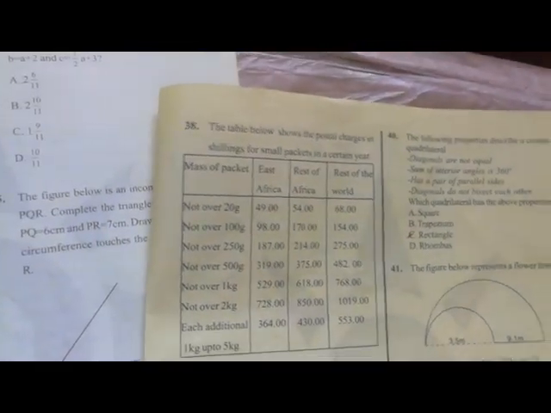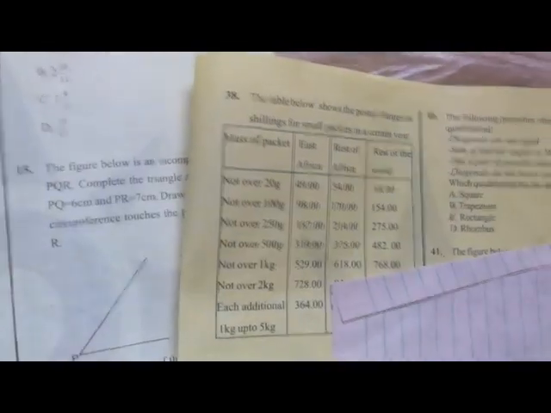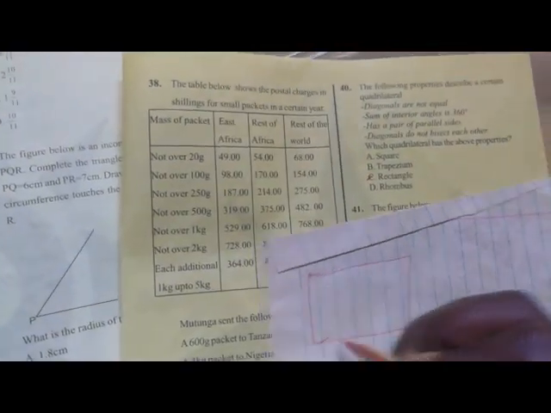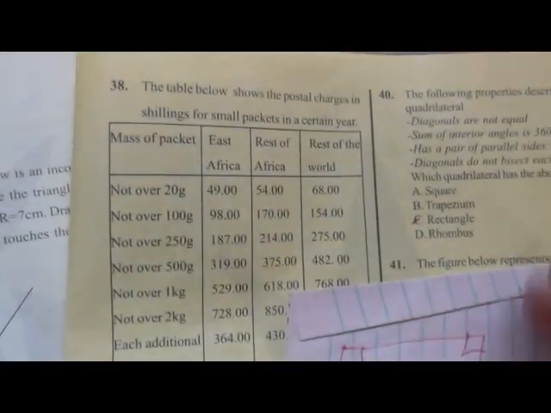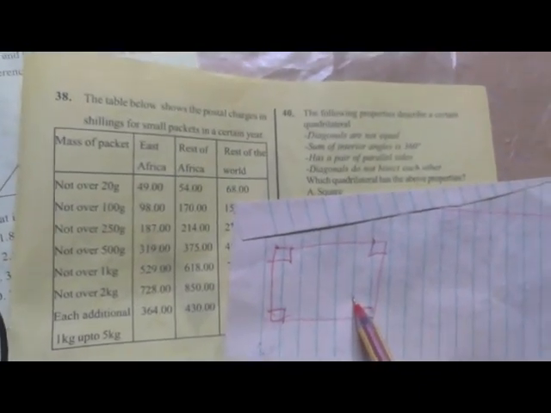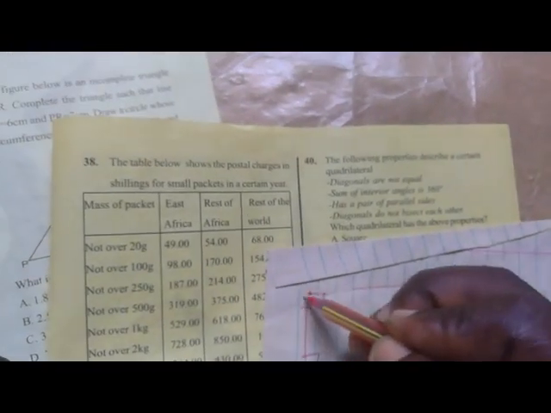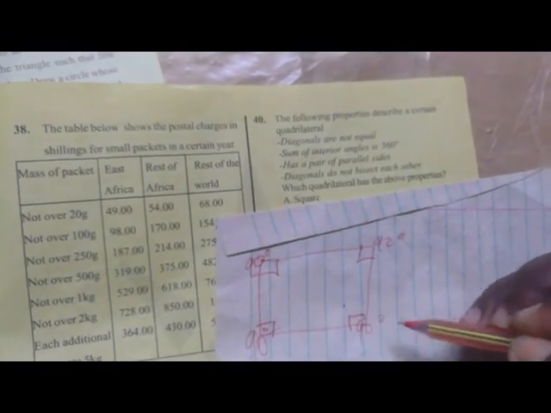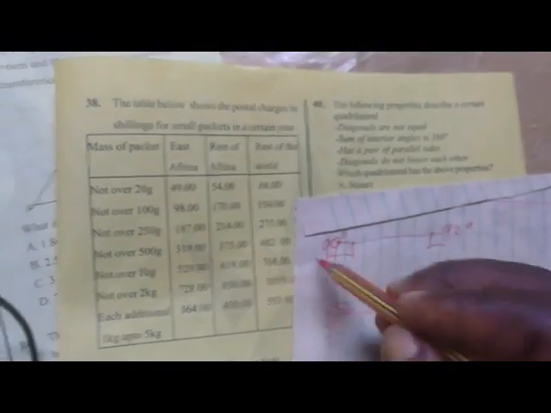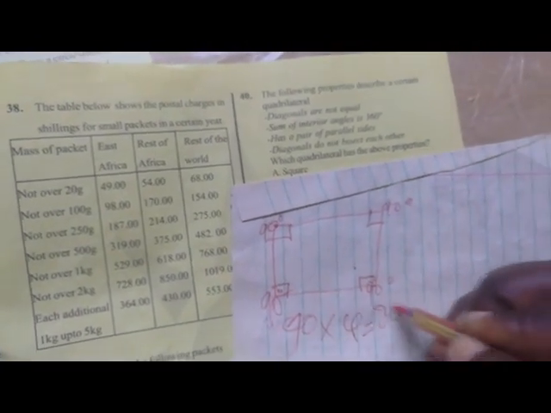We are going to draw a rectangle to demonstrate our point. These are 90 degrees on the corners. This is a rectangle, as you can see. If this is 90 degrees, this is 90 degrees, this is 90 degrees, and this is 90 degrees, then 90 times 4 is 360 degrees.